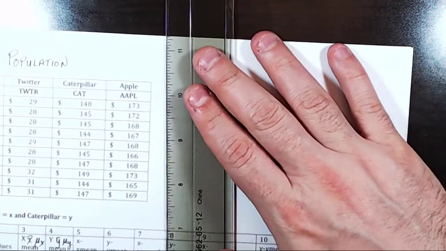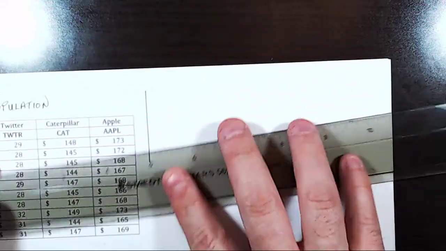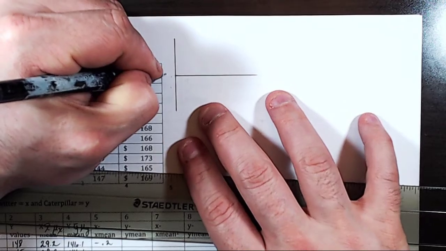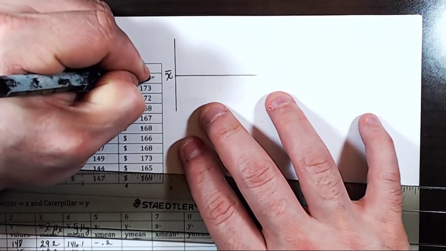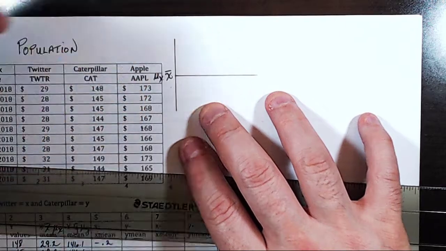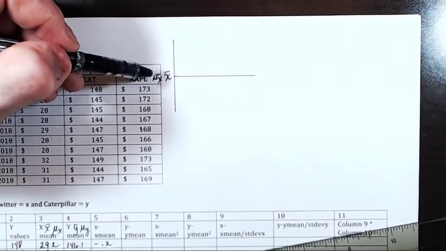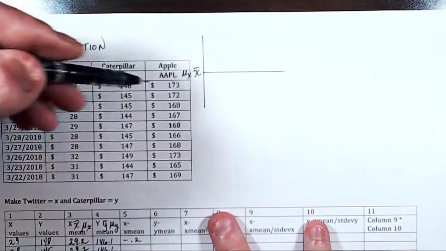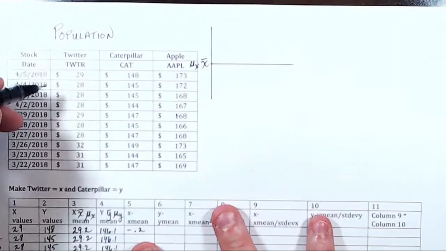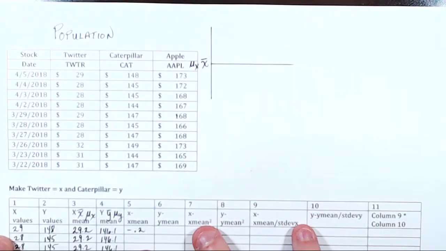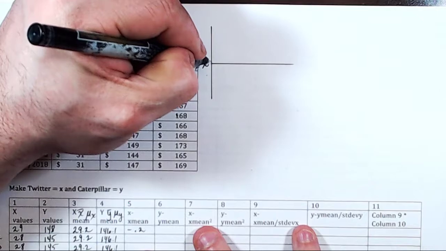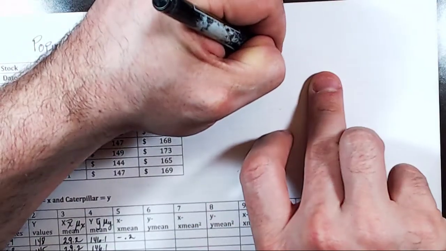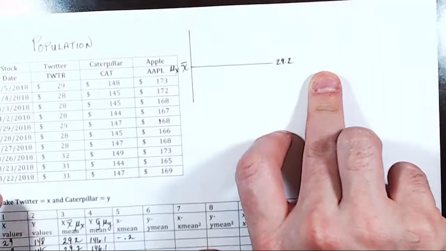So here's what's really going on. We have this data, and we have our X bar or our mu X right here, and that's equal to 29.2. All of our values for Twitter vary around it. Let's say the first value comes in at 29. So this is 29.2, the mean.